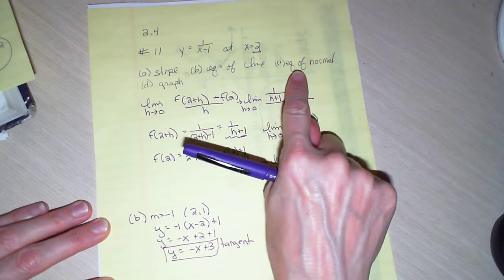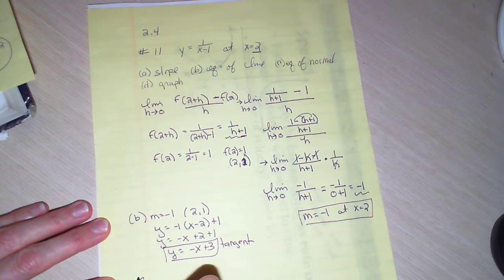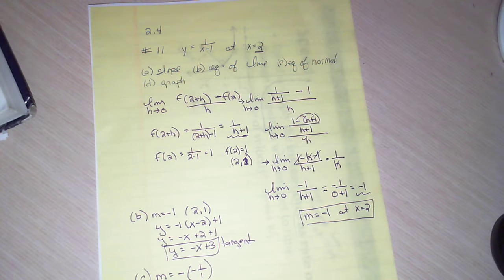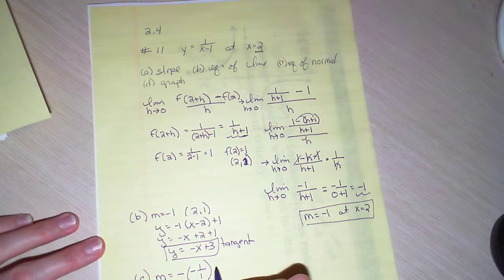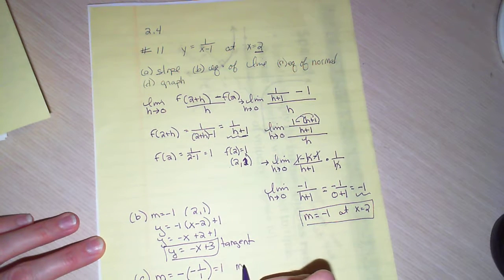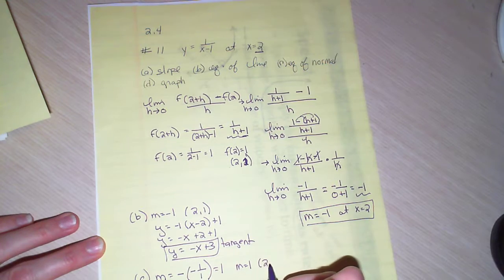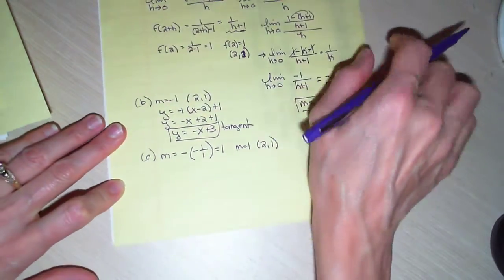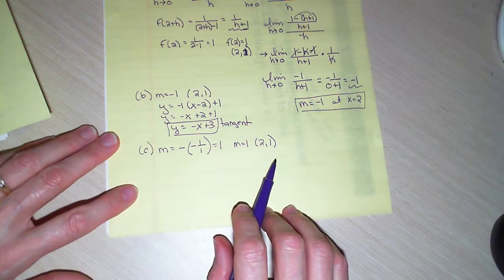And then part C said write an equation of the normal line. So for the normal line, my slope is going to be the opposite reciprocal, which is just going to end up simplifying to just 1. Negative of a negative is a 1. So my slope is 1, and I'm using the same point, because like we showed on the picture, it goes through that same point.